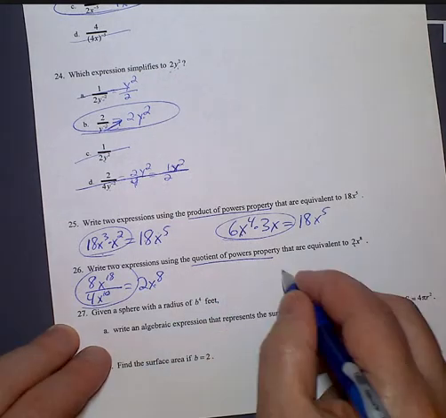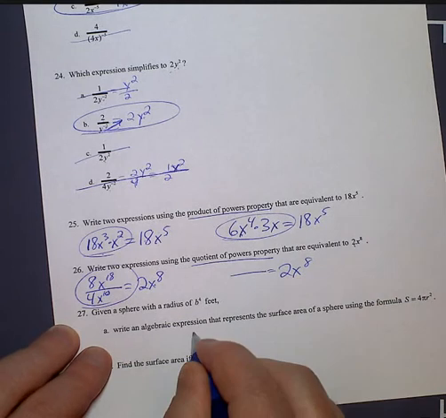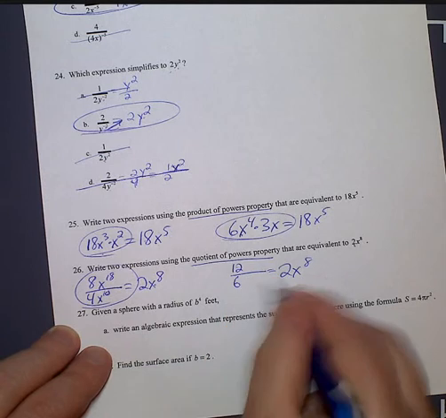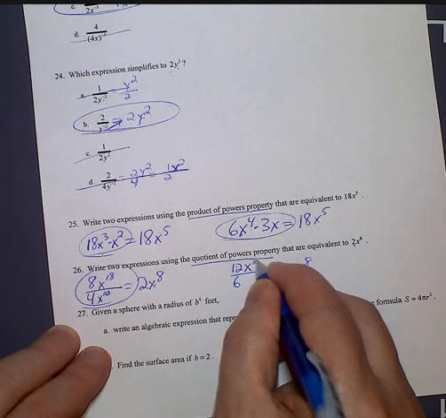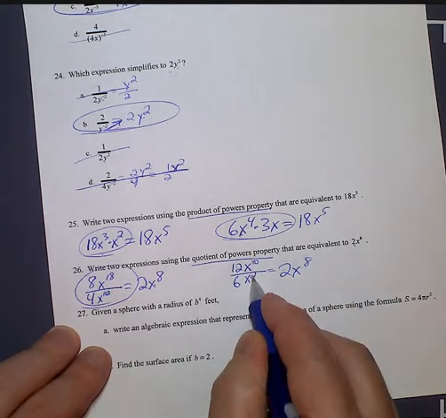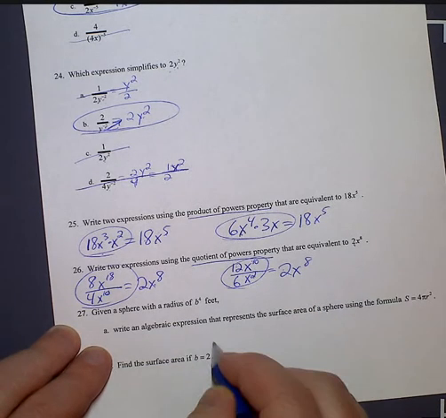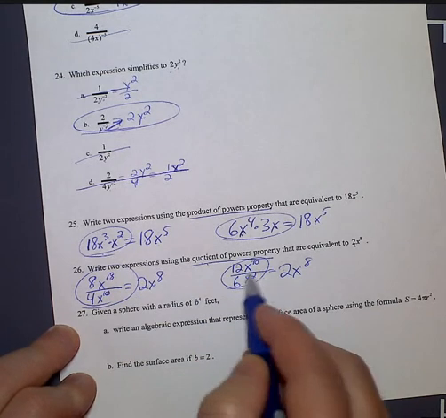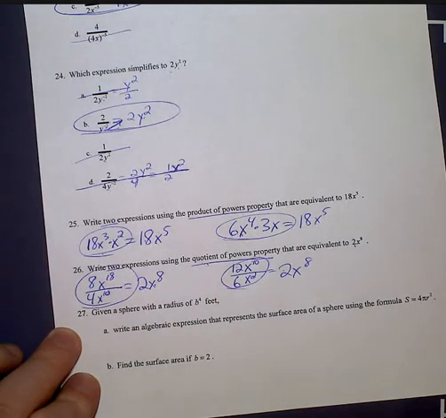How else can I get 2x to the eighth? How can I get a 2? Maybe I do 12 divided by 6. 12 divided by 6 is 2. How about x to the 10th over x squared? You've got 10 on the top, 2 on the bottom. There's going to be 8 left on the top. That's going to work. Okay? We've got to know the properties, and then we're going to write two expressions. Make sure you read that on the test.